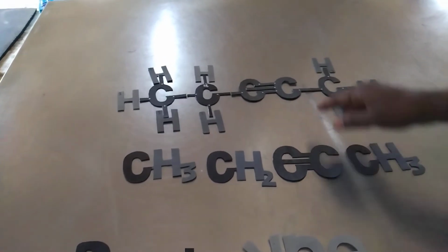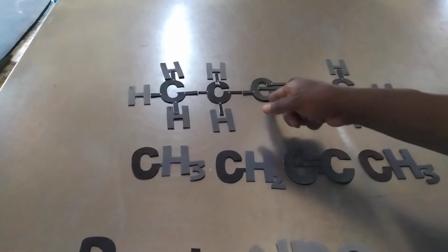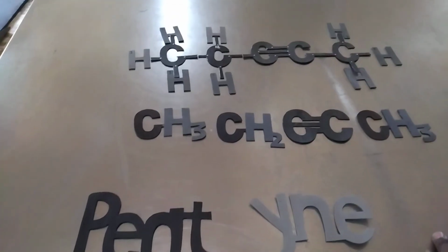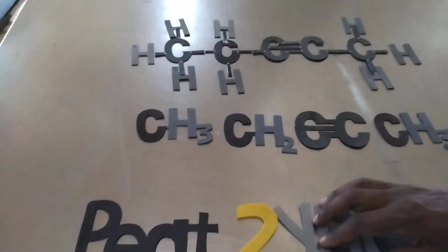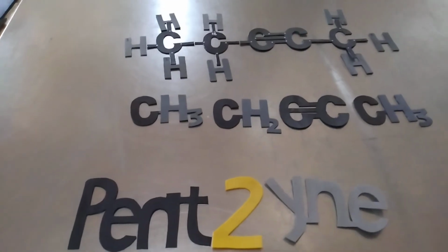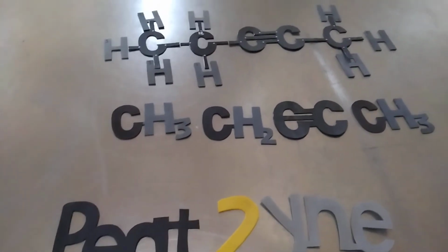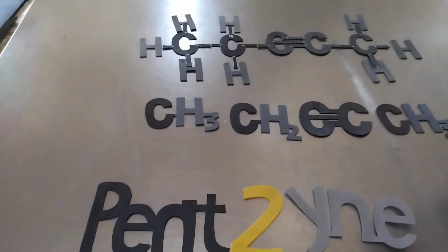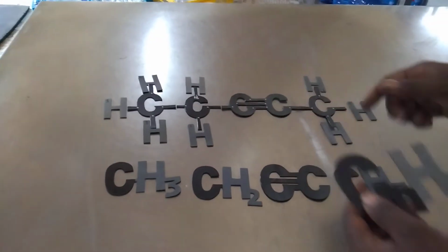Then the triple bond here, starting from this side, is in carbon number 1, 2. So it is in carbon number 2. Starting from this side is carbon number 1, 2. So either way, the triple bond is in carbon number 2. So the name of our molecule there becomes pent-2-yne.